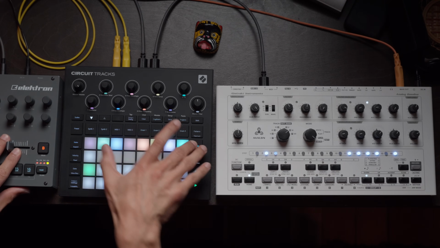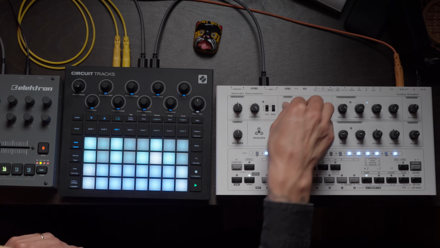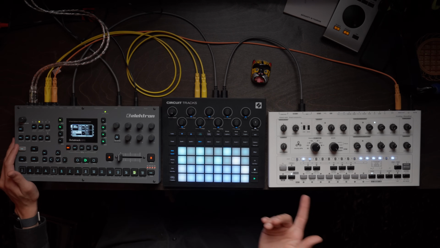We'll go ahead and mute the vocals. We'll mute the chords here. So this, we're just listening to Circuit Tracks and the Avalon, right? There's just the kick, track 1, Circuit, track 2, Avalon. Easy, we get it. We got some tracks here set up for live looping as a backup. That's not the goal of this setup, so I'm not even gonna dive into the live looping side of things.